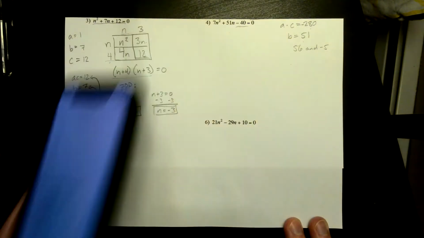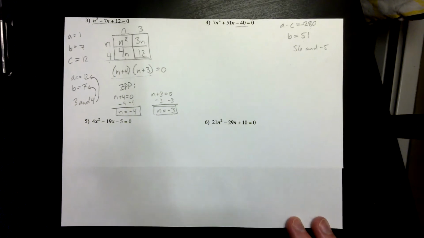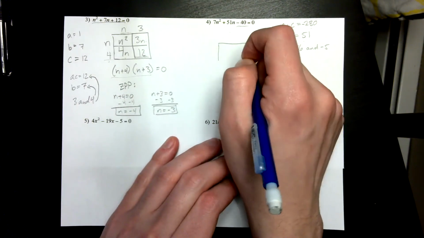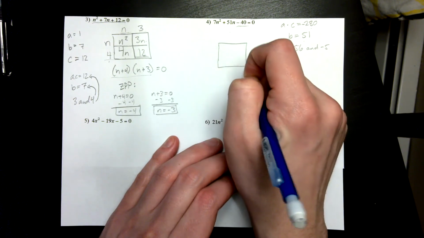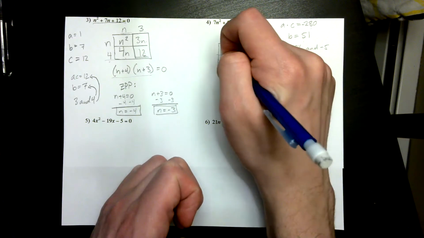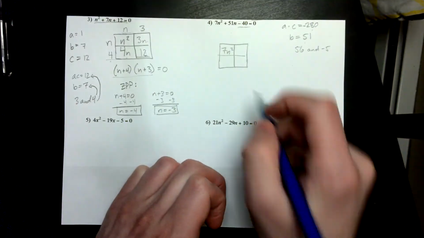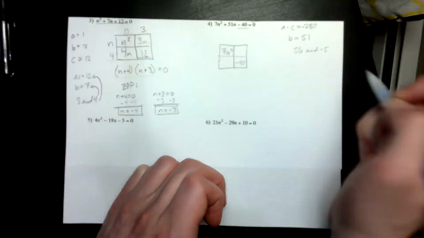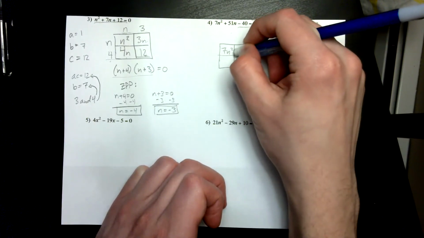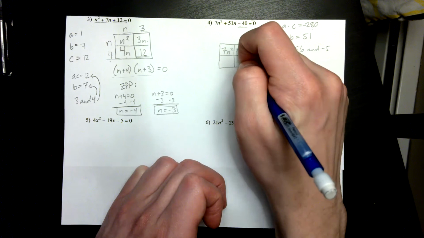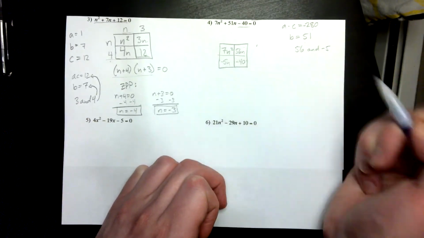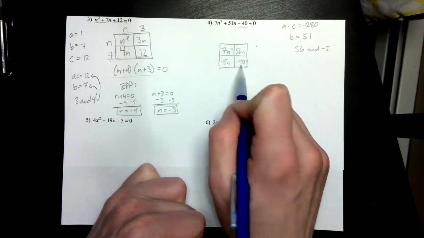Okay, so now I have that information. I'm going to use my box method. And this one is probably going to be a little tricky just because the numbers are so big, but I'm going to put 7n squared there. I'm going to put my negative 40 here, and then I'm going to put 56n, 56n, and negative 5n.